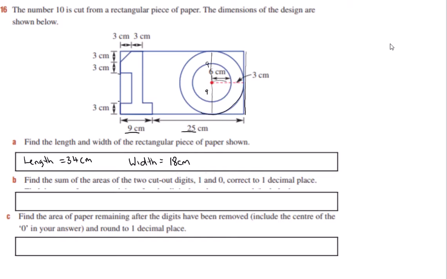So part B, find the sum of the areas of the two cutout digits 1 and 0 correct to one decimal place. Well, let's do the 0 first because that's the easy one. So we have a large circle and we're going to subtract the small circle, and that will be the area of that. So let's do the O.